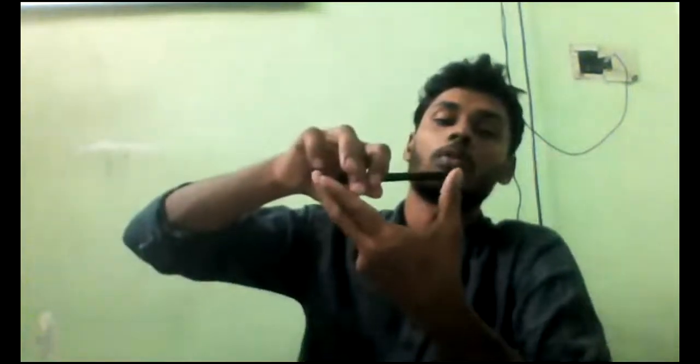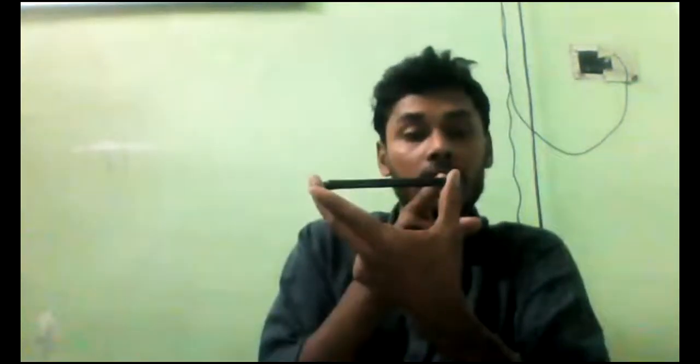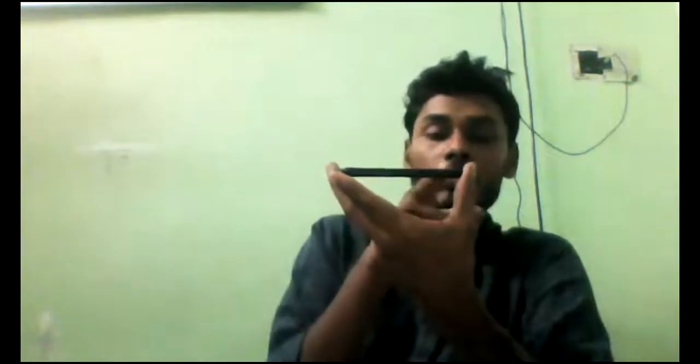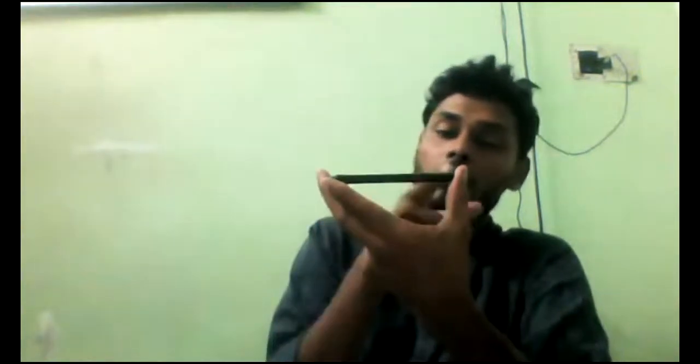As we know, this is a horseshoe magnet, with a north pole and a south pole. The magnetic field acts from the north pole to the south pole like this. So the magnetic field direction is like this, and this is the force or motion of the conductor.